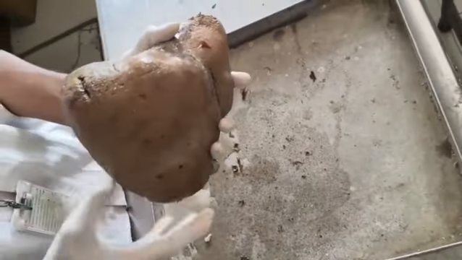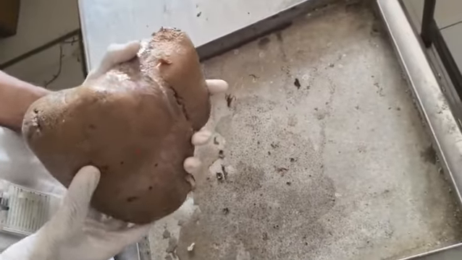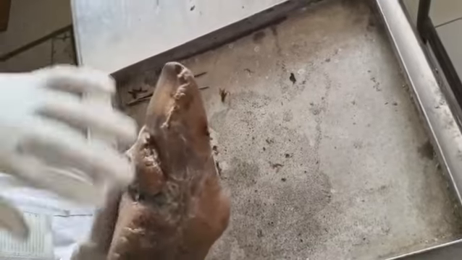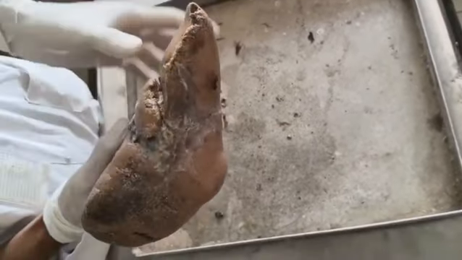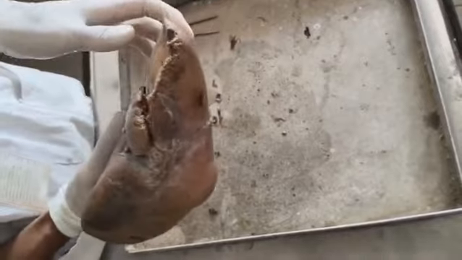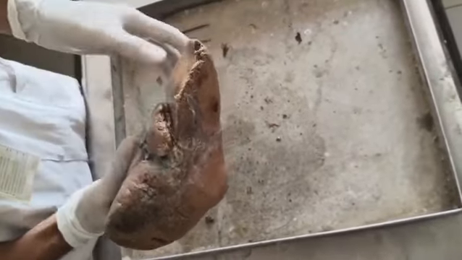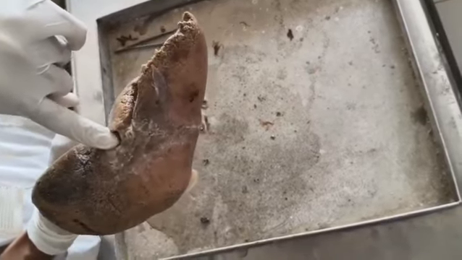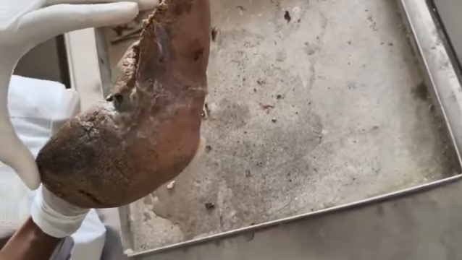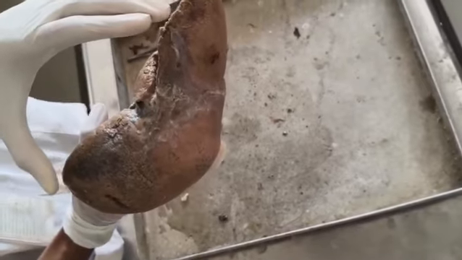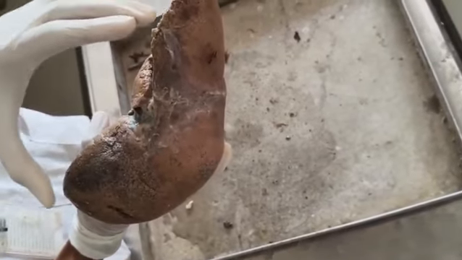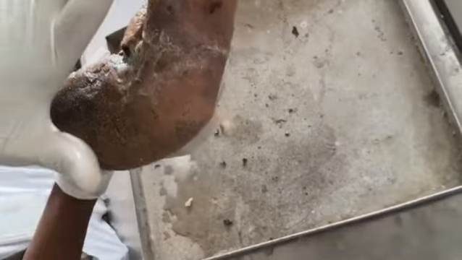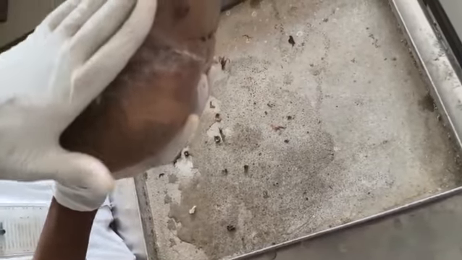Now we will see about the visceral relations. Visceral relations of the superior surface. Superior surface is concave in the middle, which shows the cardiac impression, and it is convex from side to side. That helps it to fit in the diaphragm.